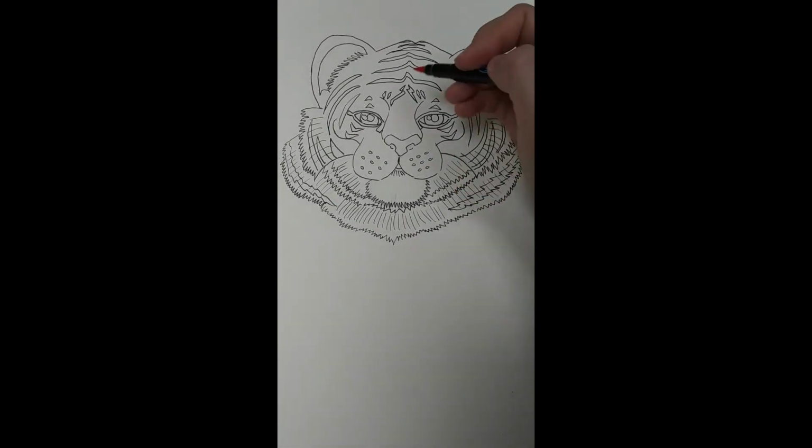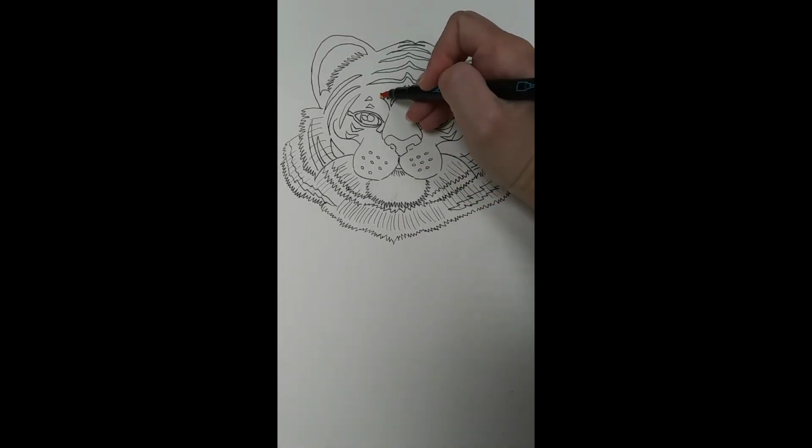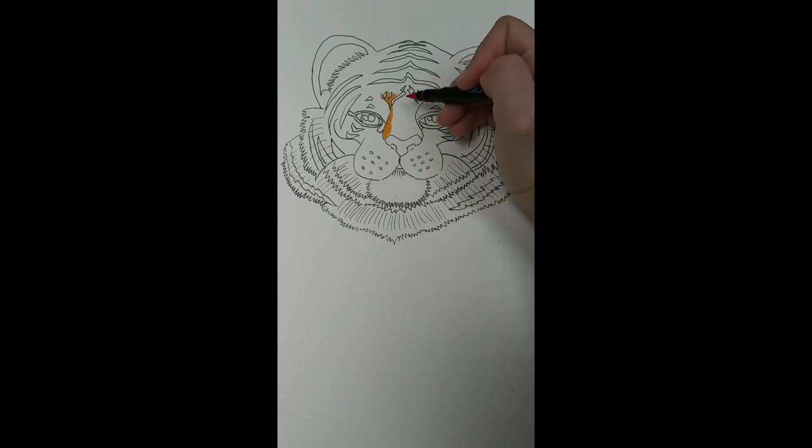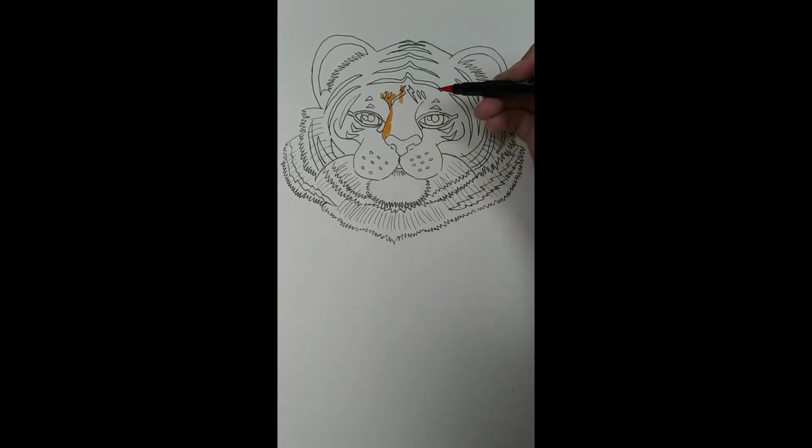All right, so I'm going to take my orange marker and I'm going to start coloring. Now the best part about this is if I do that. Oops. Look what I just did. I put the orange where one of my stripes are. Do you want to know why it's okay? It's because I'm using the orange first.